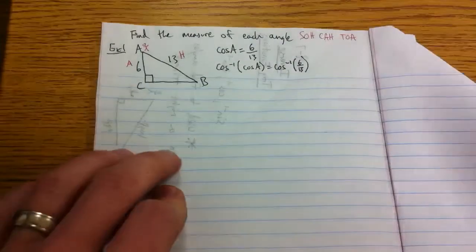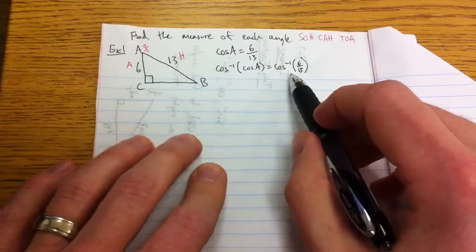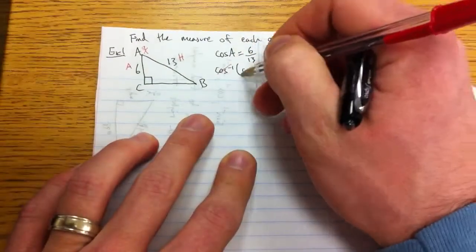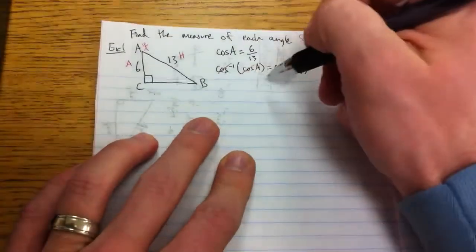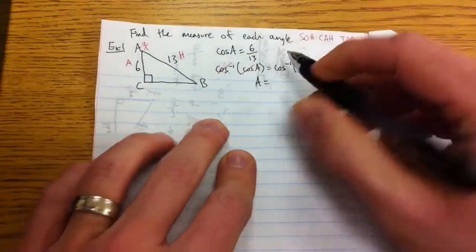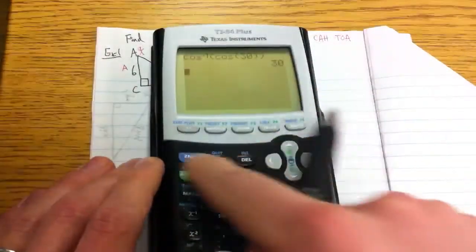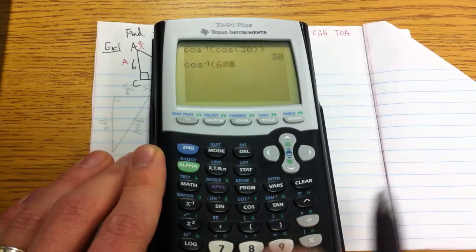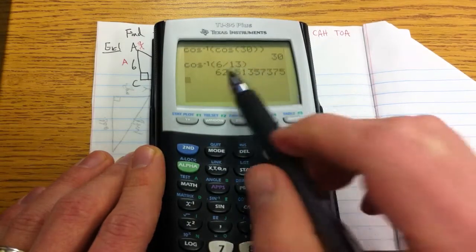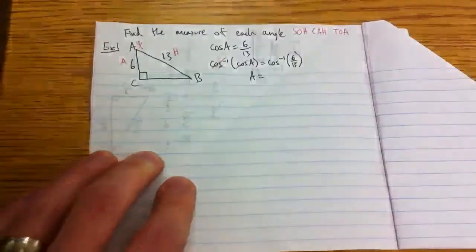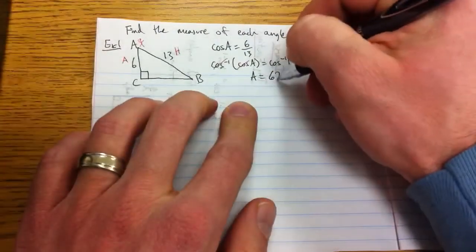So if I want to find the measure of angle A, take the inverse trig function of both sides, and what happens then is that the inverse trig function and the original function cancel out. So I'm left with just A. So A is the inverse cosine of 6 over 13. So do that by itself, inverse cosine of 6 over 13, and I'm left with 62.5, rounded to the nearest tenth, for my angle.